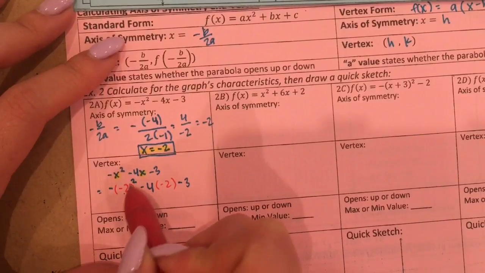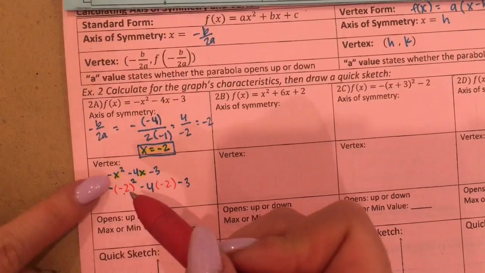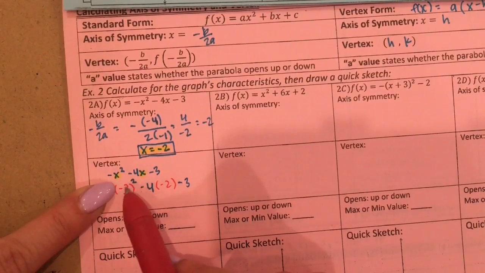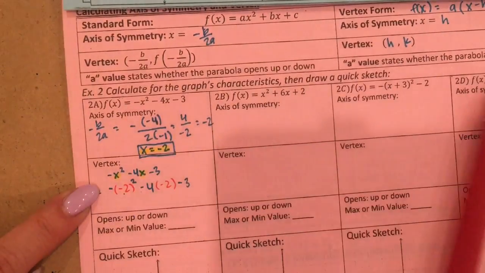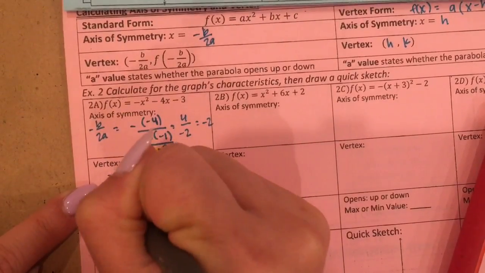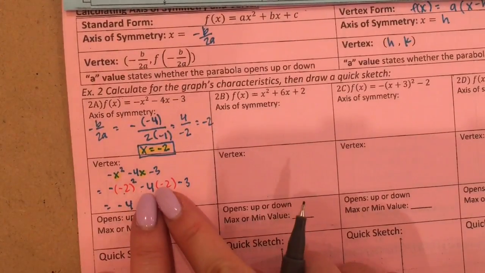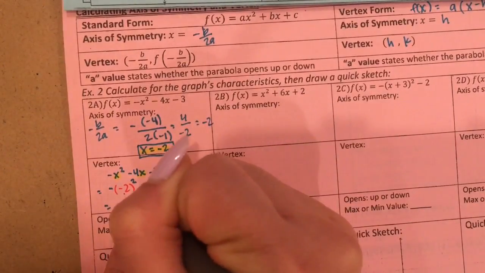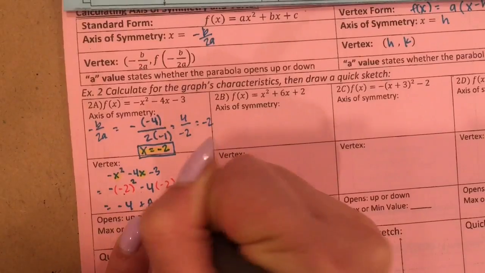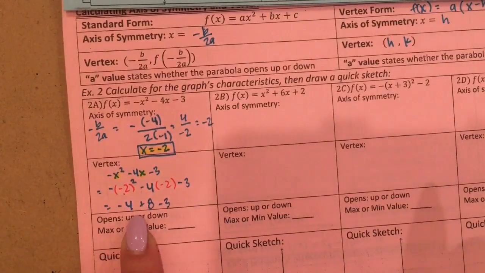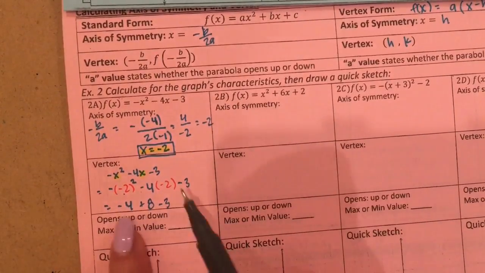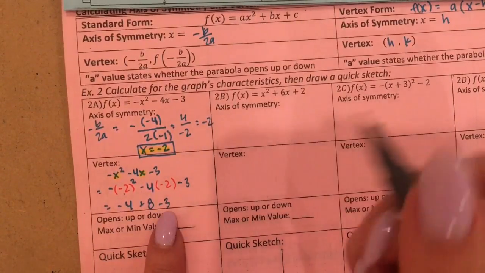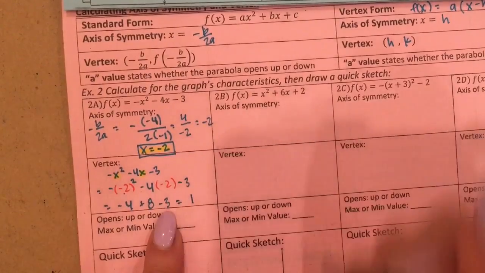All right, exponents first and then multiply by the negative. So negative 2 squared gives me positive 4. Positive 4 times the negative gives me a negative 4. Negative 4 times negative 2 gives me positive 8. And then bring down that negative 3. So now when I simplify this, negative 4 plus 8 gives me positive 4. Positive 4 minus 3 gives me 1.